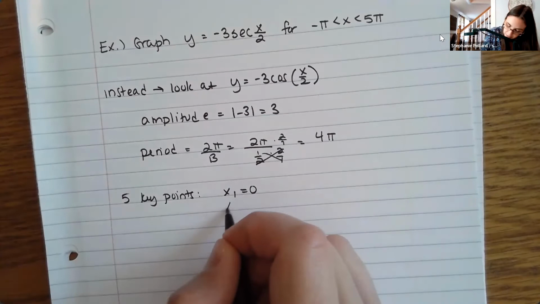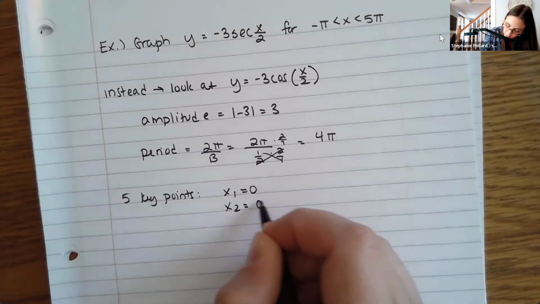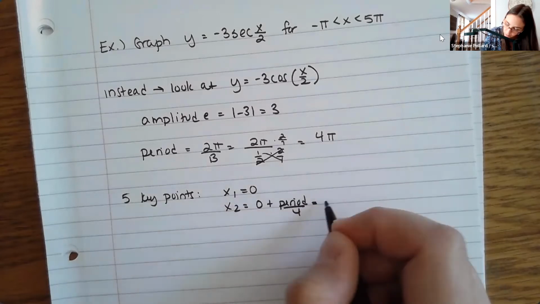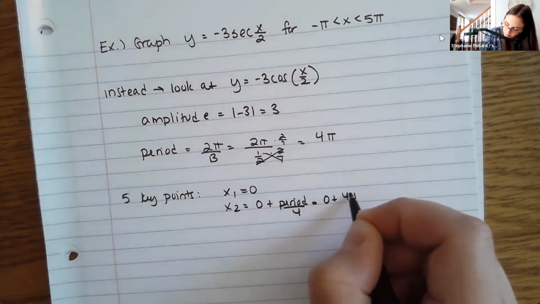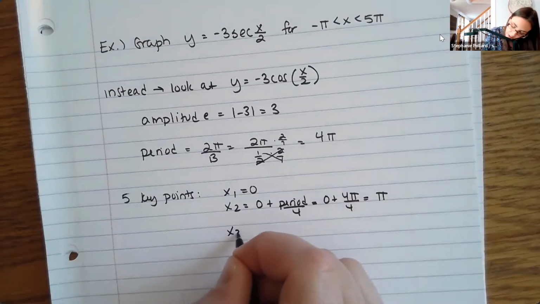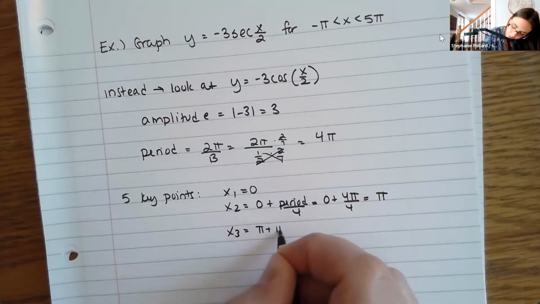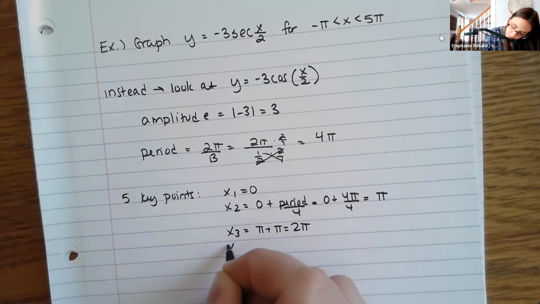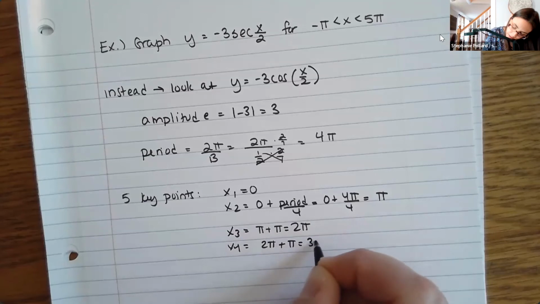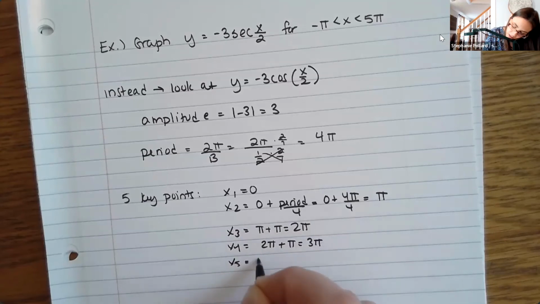And then for my second point, I'm going to take that 0 and I'm going to add whatever the period is over 4. Now, the period over 4 is going to just be pi. So my next value will be pi, and I'm going to add pi each time. So I'd have 2 pi, 3 pi, and I think you can see the pattern now. The last one will be 4 pi.